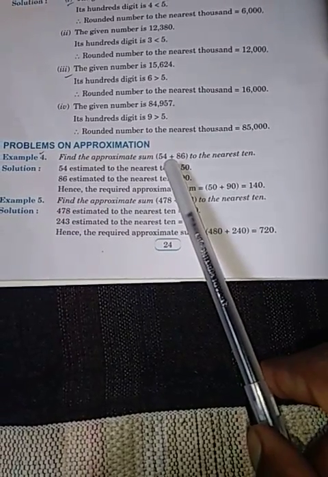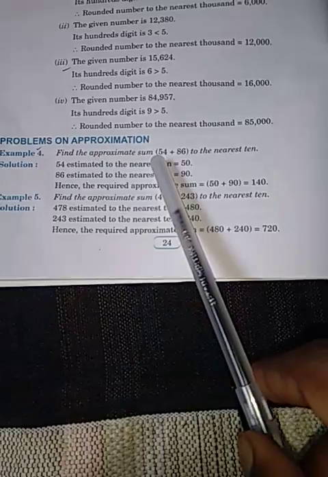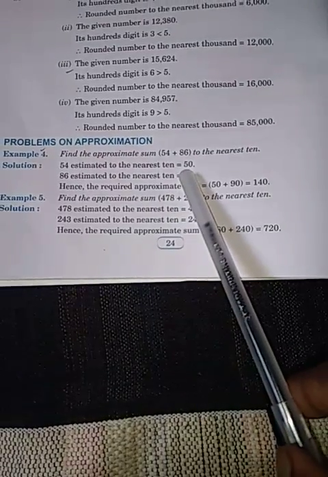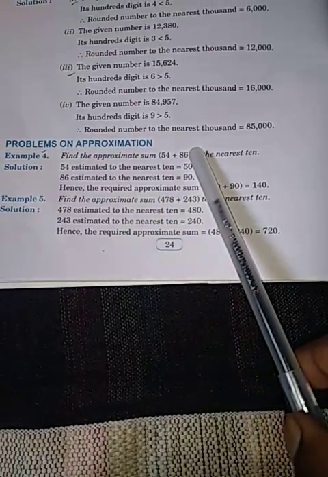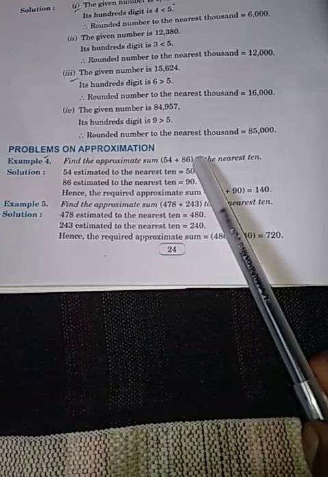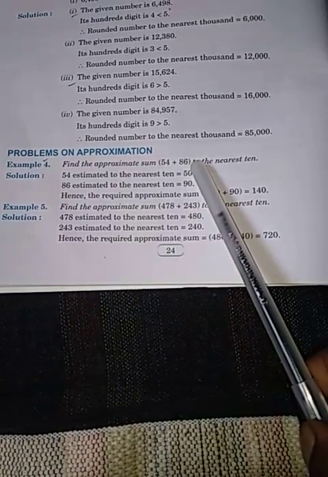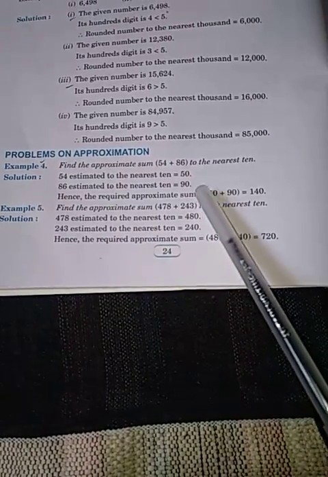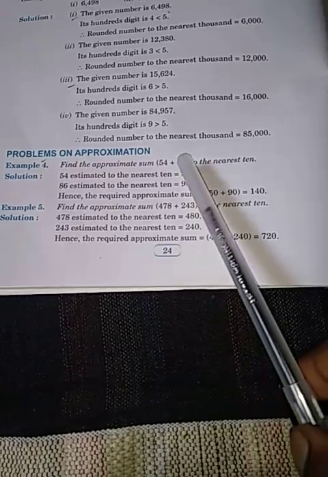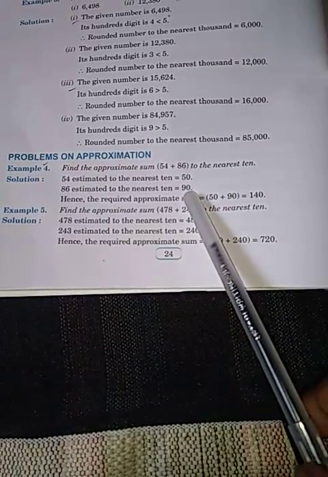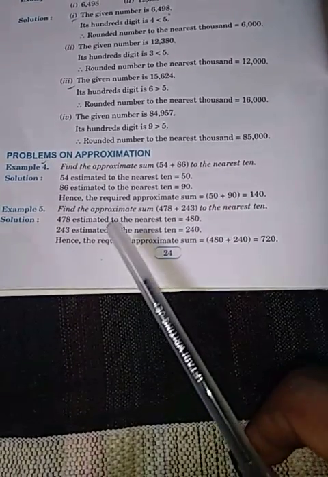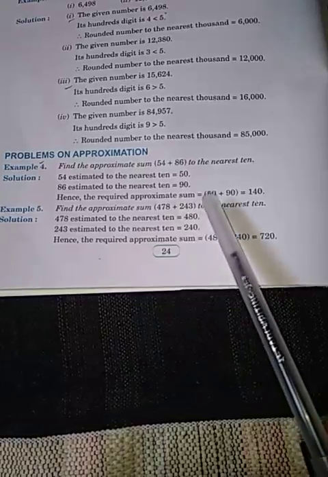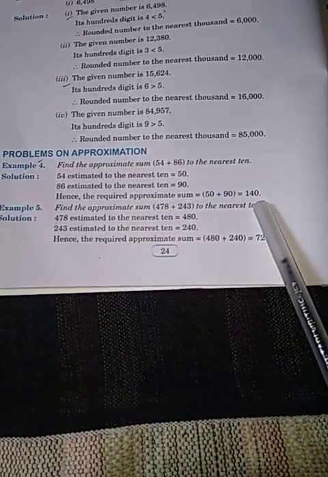So the unit place digit is replaced by 0, and the 10's place digit remains as it is. In 86, the unit place digit is 6, which is greater than 5. So the unit place digit is replaced by 0, and the 10's place digit is increased by 1. So 86 becomes 90. Hence the required approximate sum is 50 plus 90, 140.